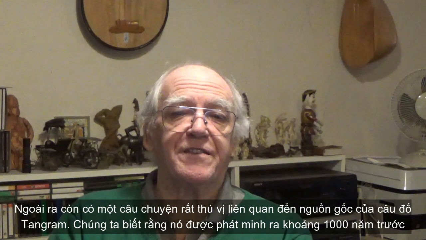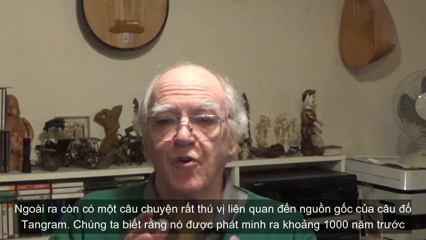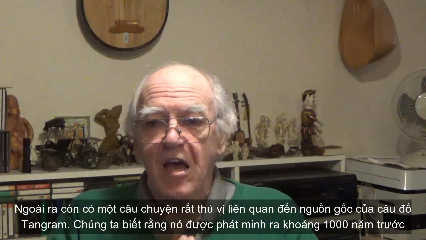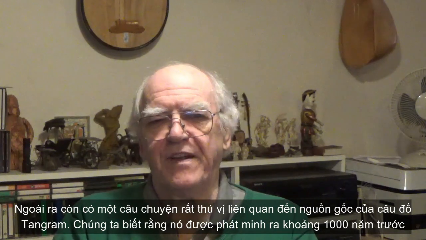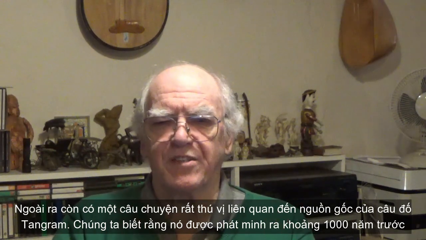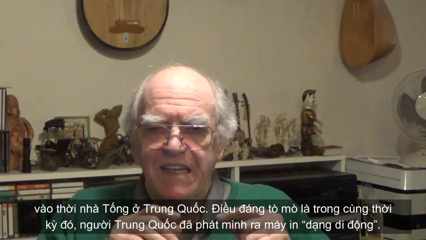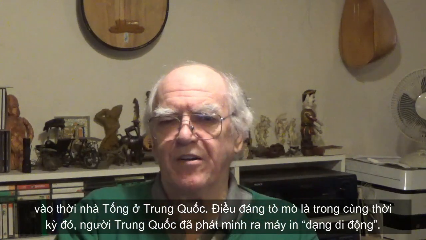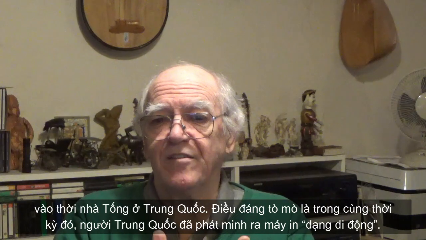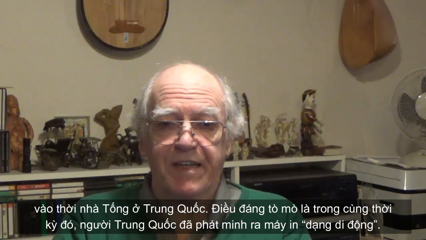There's also a very interesting story related to the origin of the tangram puzzle. We know that it was invented some 1,000 years ago during the Song dynasty in China. Curious is that in the same period the Chinese invented the movable type printing.